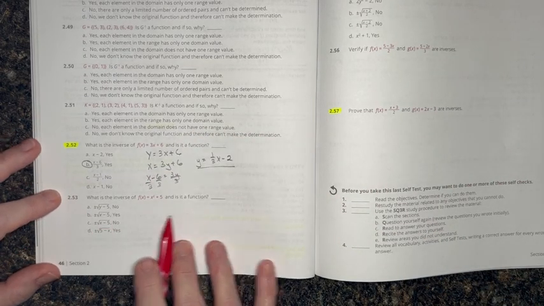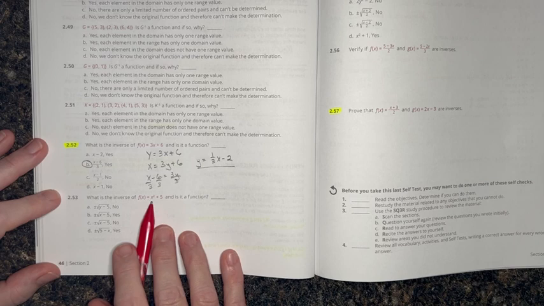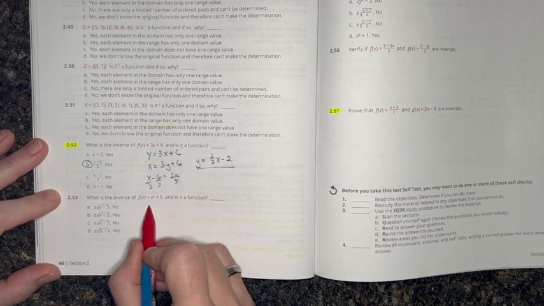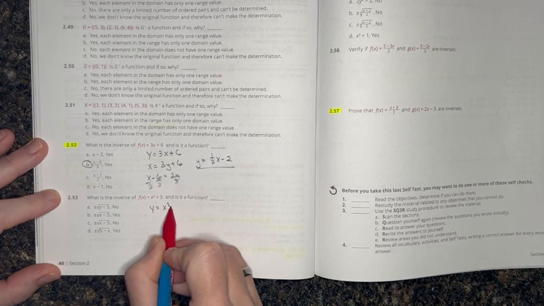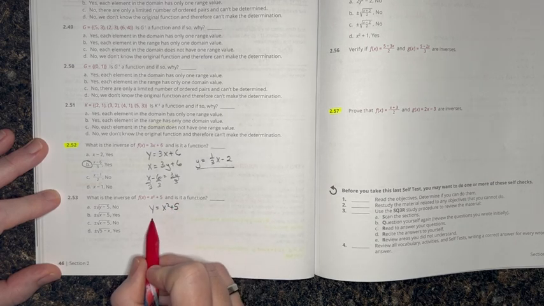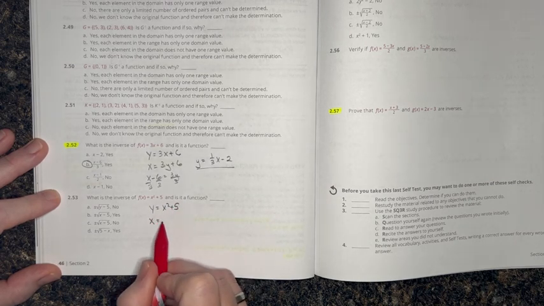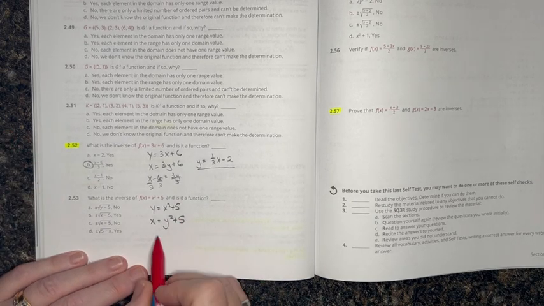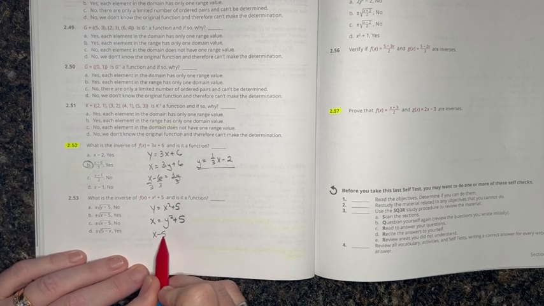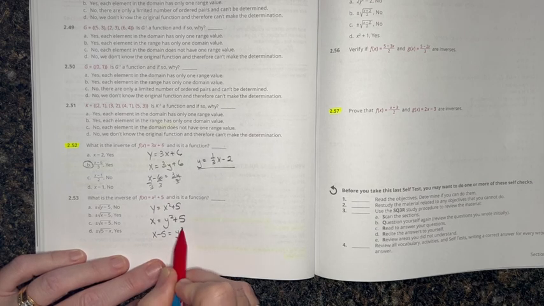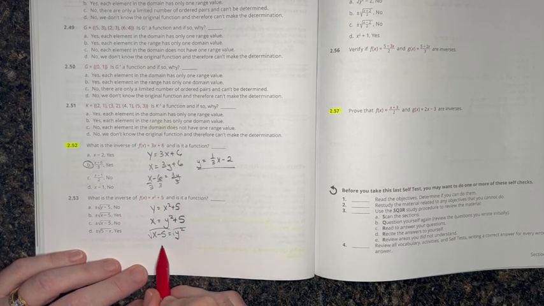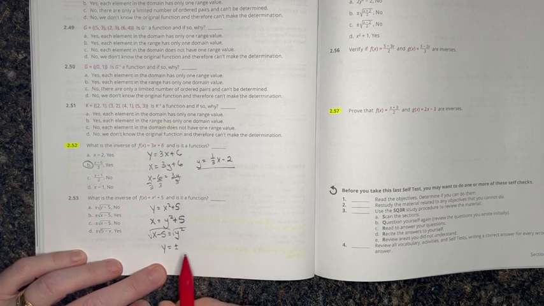253. Let's take a look at that. What is the inverse of f of x equals x squared plus 5? And is it a function? All right, so we're going to write y equals x squared plus 5. Then we're going to switch our x and our y. So x is going to equal y squared plus 5. Subtracting 5 from both sides, we get x minus 5 is equal to y squared. How do we undo a square? Well, we take the square root, right? So y is going to be equal to, plus or minus, technically, right?